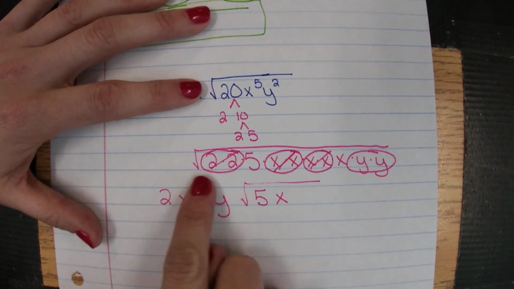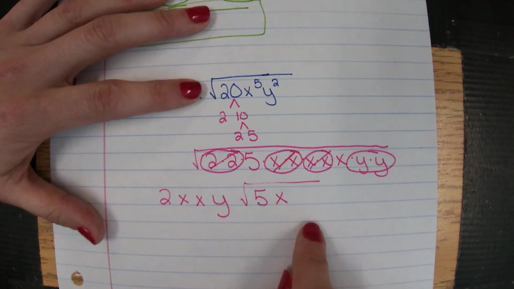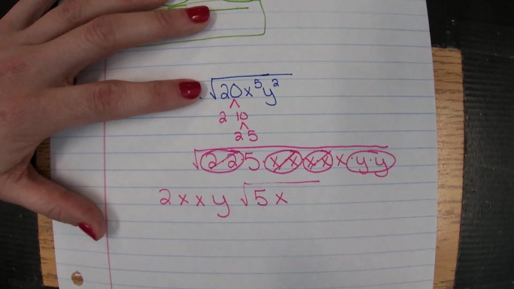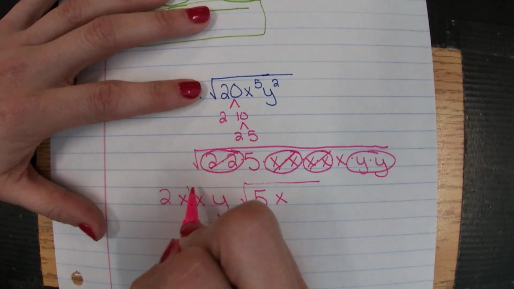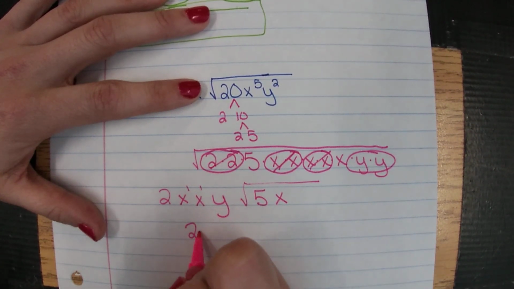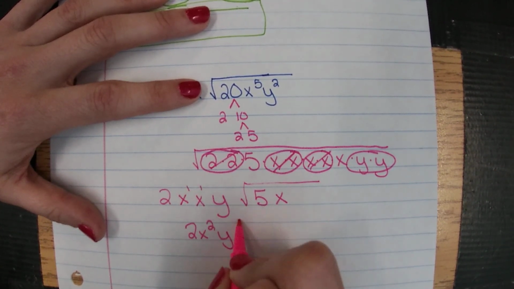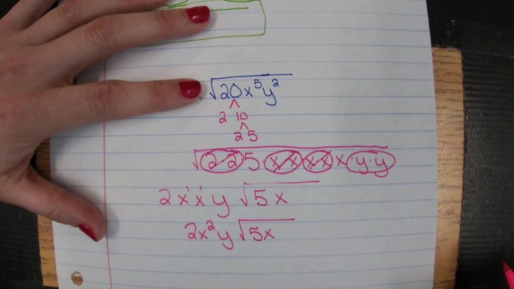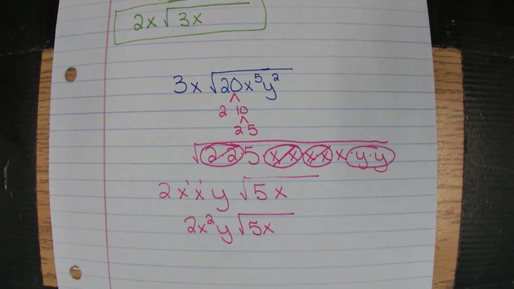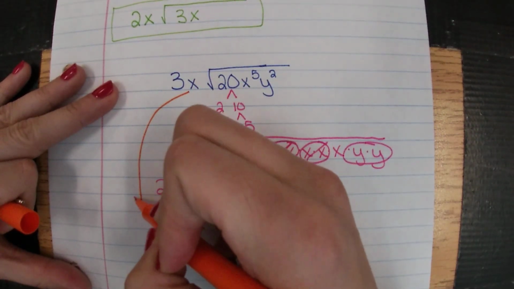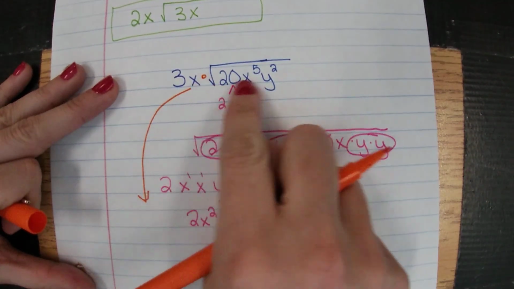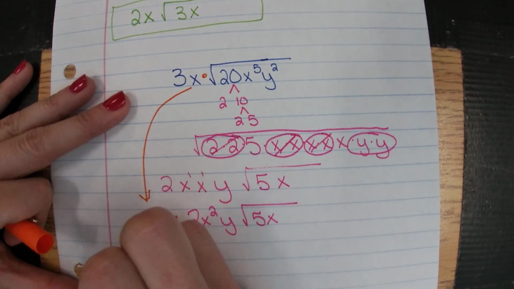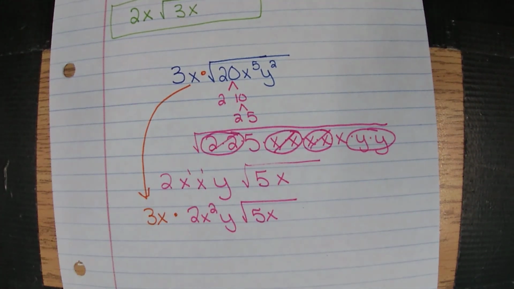Okay, now everything in the same place gets multiplied. So now we need to remember our rules of polynomials and exponents, right? When we multiply, we add. So that's a 2x squared y square root 5x. But we can't forget that there was this other stuff already out in front. Okay, and this said 3x times that. So now we're going to multiply this times 3x as well.